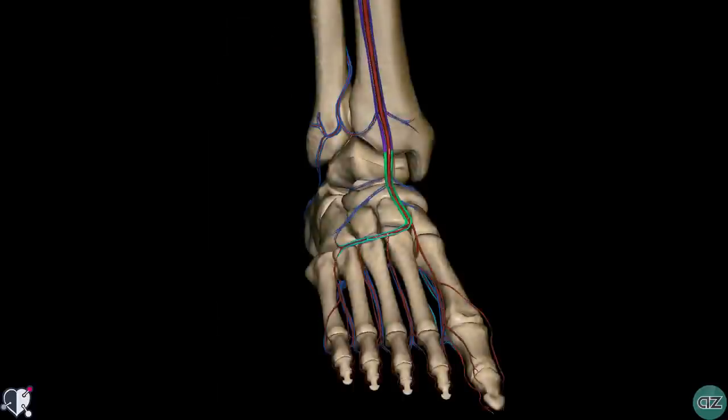We'll begin this tutorial by looking at the deep system of veins, and we'll start distally. Beginning in the foot, what we're looking at here is an anterior view of the foot, and we can see both the venous system and arterial system included on this model. In light blue you can see this vein which accompanies the arcuate artery, and this drains into the vein which accompanies the dorsalis pedis artery, which you can see in green.